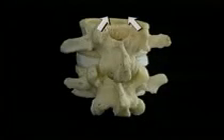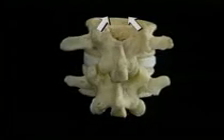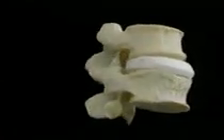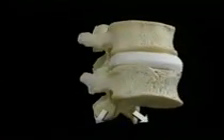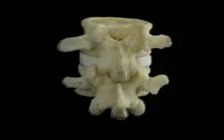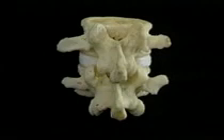The upper articular processes of lumbar vertebrae face inward. The lower ones face outward. Because of this arrangement, there's almost no rotation between lumbar vertebrae.